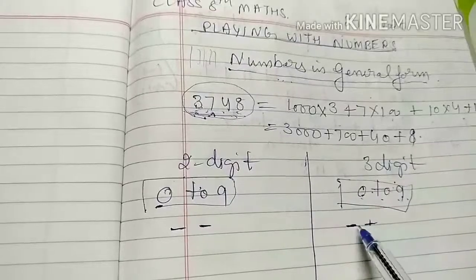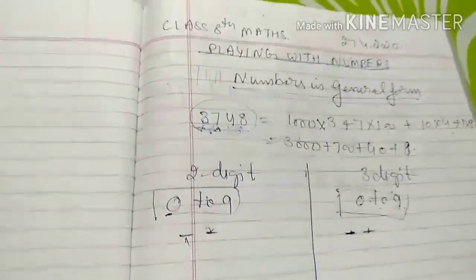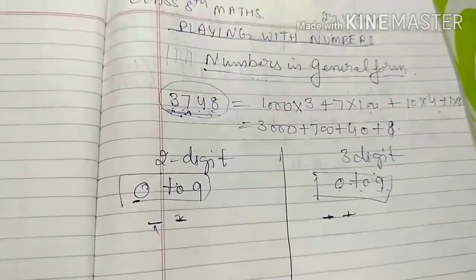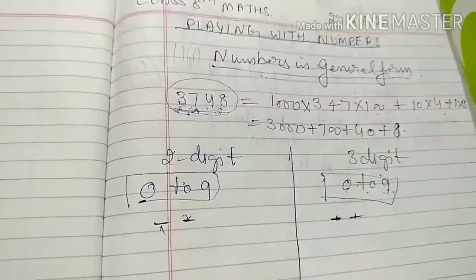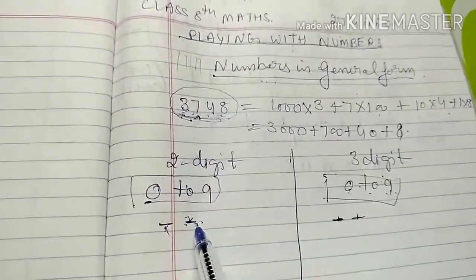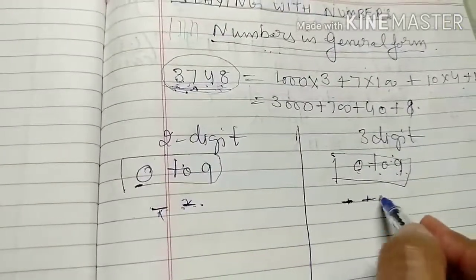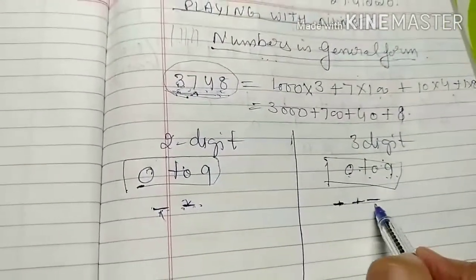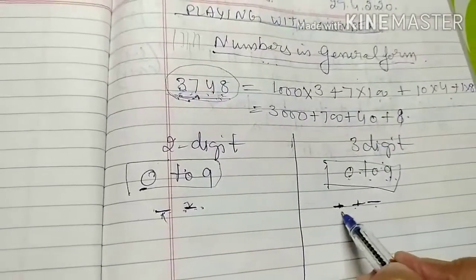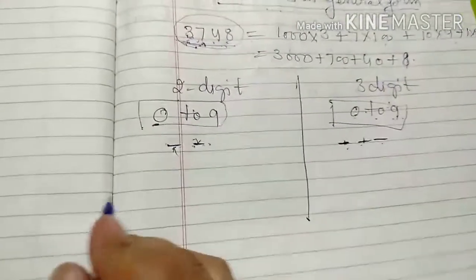A 2-digit number has 2 digits, first at the 1 place and the other at the 10 place. But in a 3-digit number, first at the 1 place, second at the 10th place, and third at the 100th place.